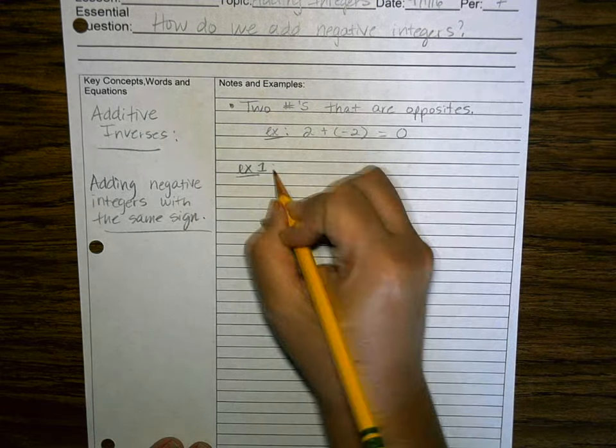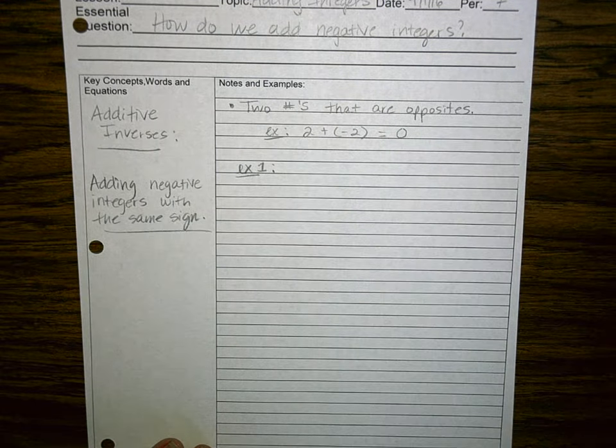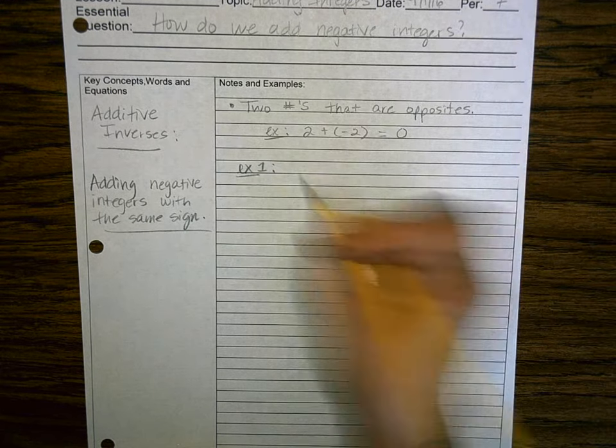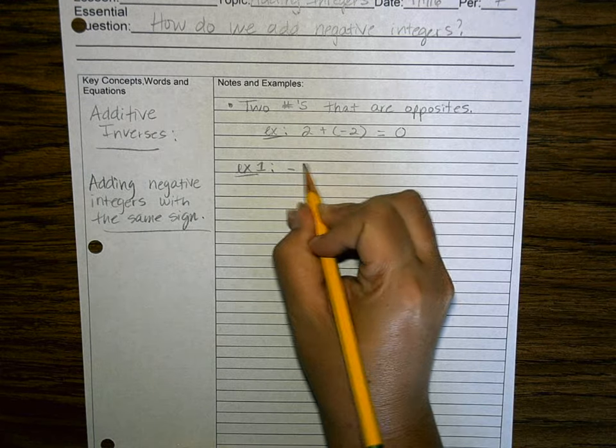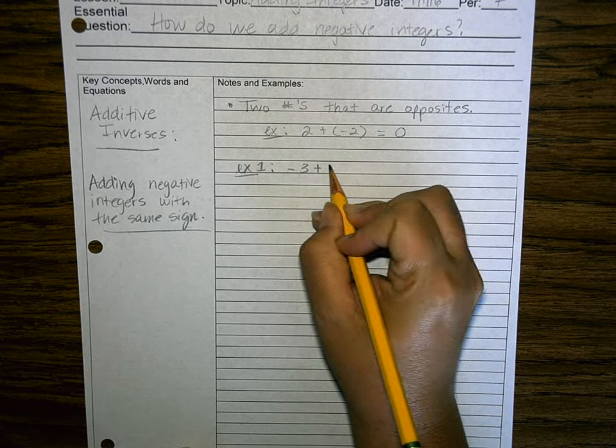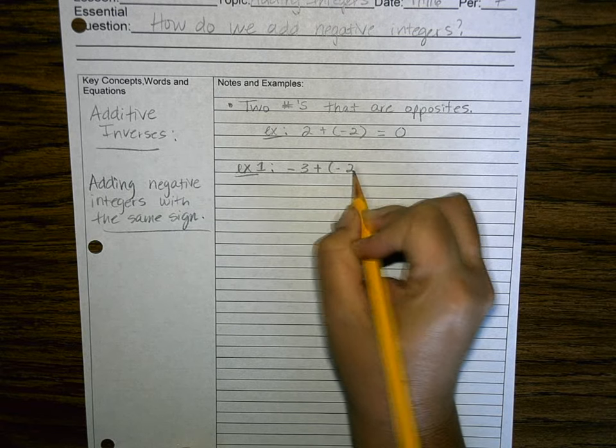Example 1. So they both have to be negatives. So we'll go with negative 3 plus, in parentheses, a negative 2.